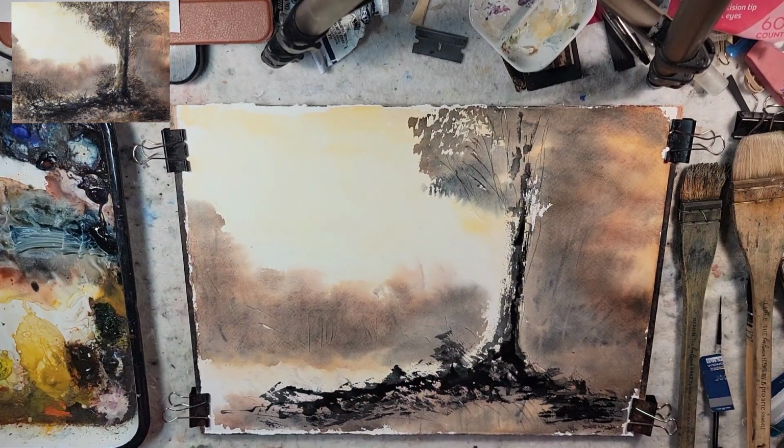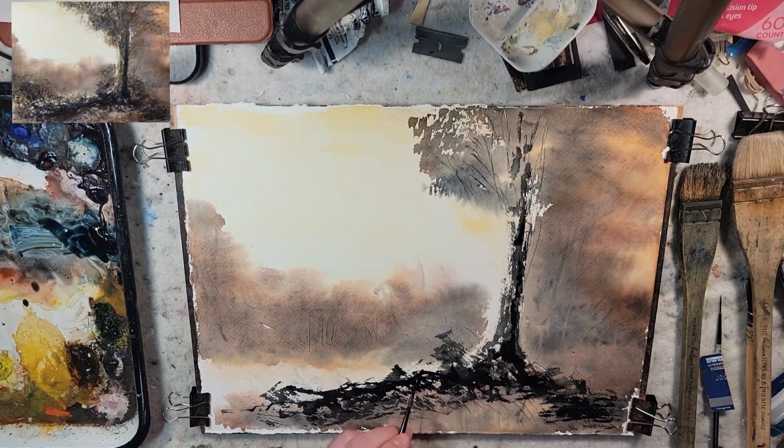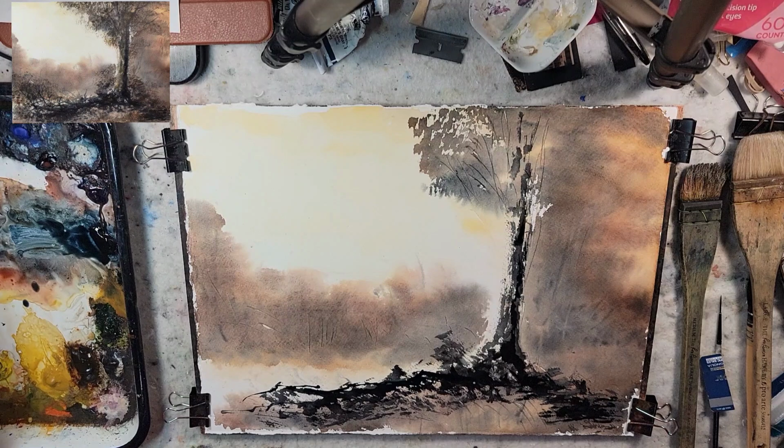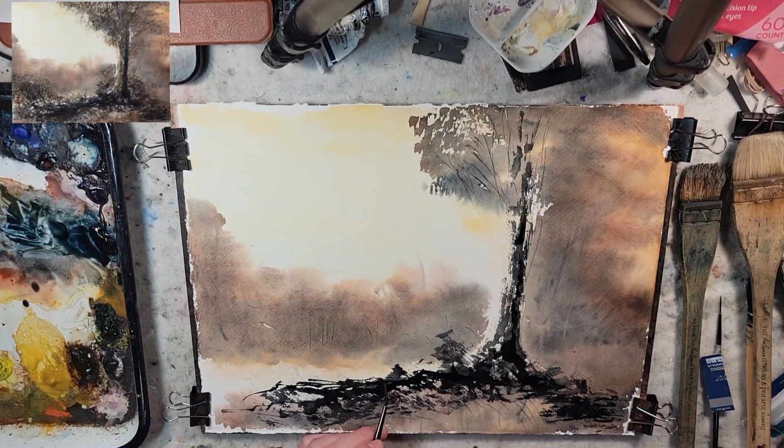And then from that you have your branches and your trunk and everything just coming out of that all willy-nilly, just all over the place.